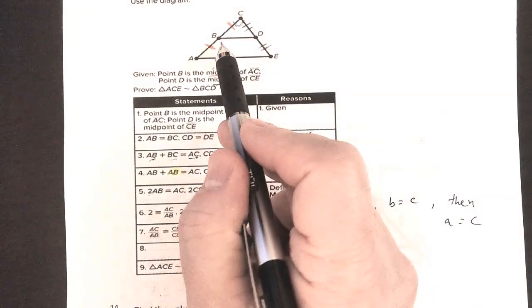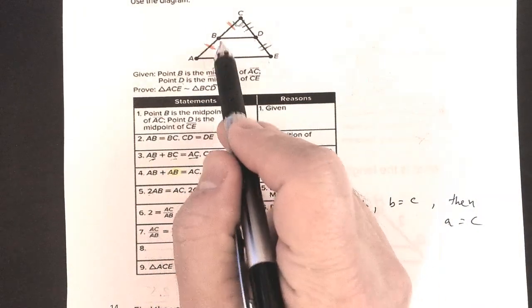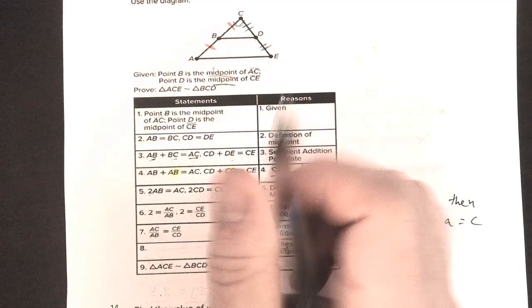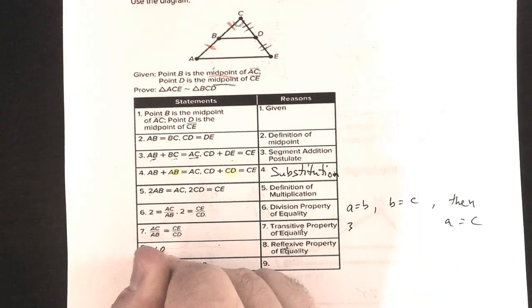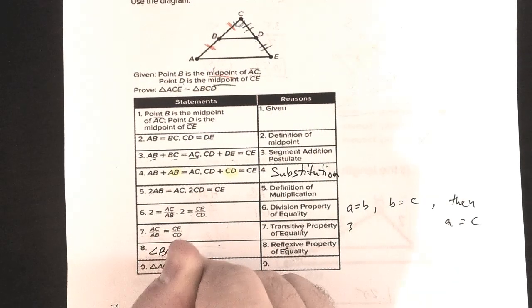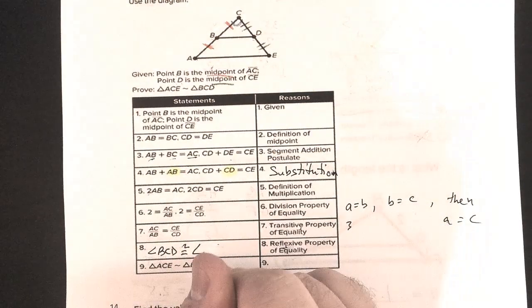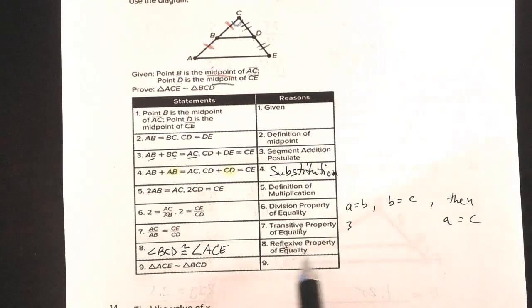Remember it has a different name because it belongs to this triangle and that triangle. So it's BCD. Angle BCD is congruent to angle ACE, because reflexive.